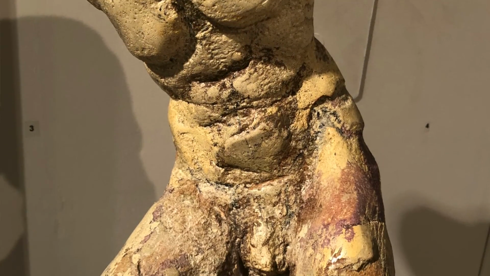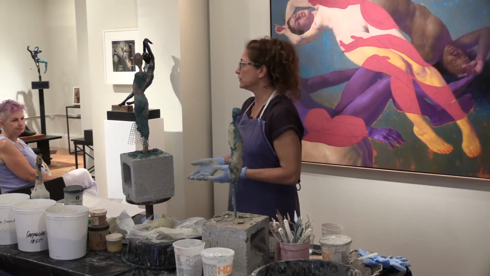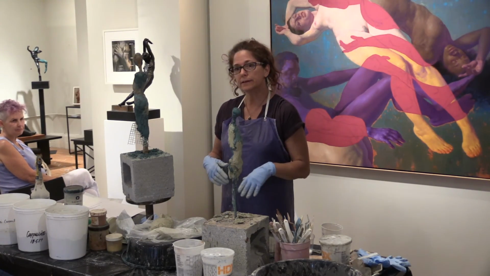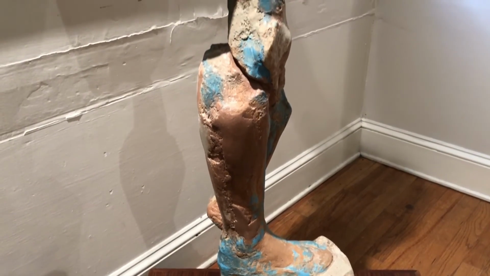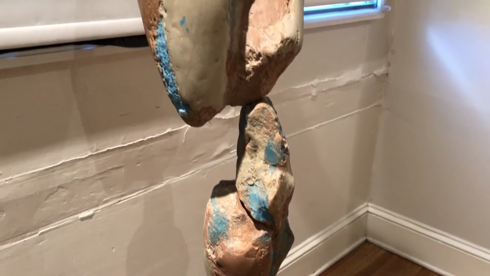I left them there. It's a porous material. Even if it's indoors, it's always good to seal it up. There's an equal number of sealers as there are additives. It really depends on what you want it to do.